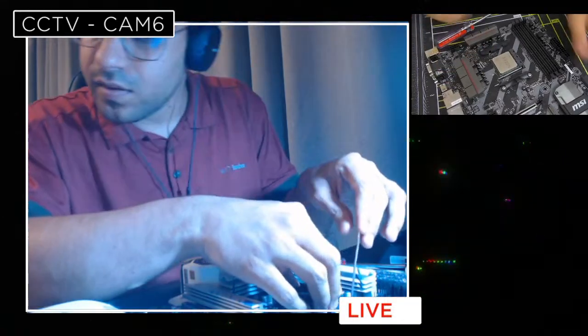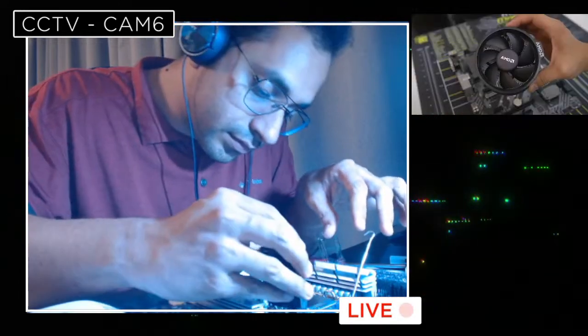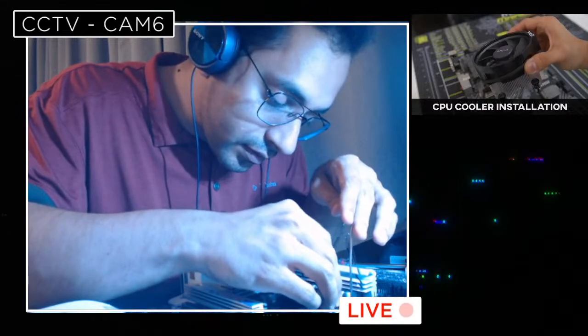Locks back into place, voila, you've just installed a CPU. Now some CPUs, including the one that we're using today, come included with a stock cooler.